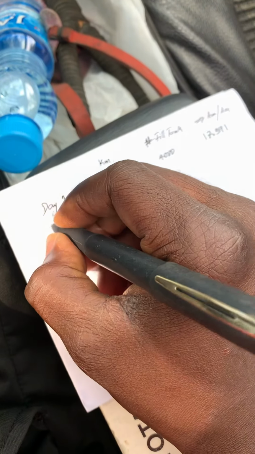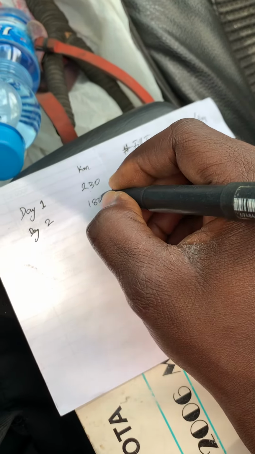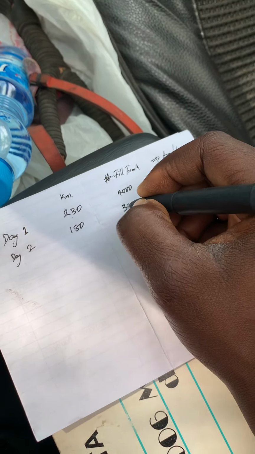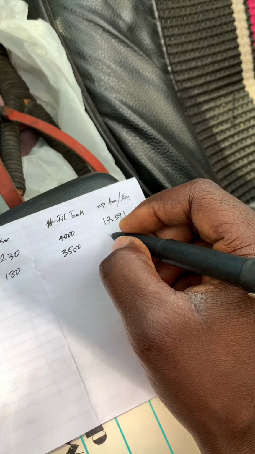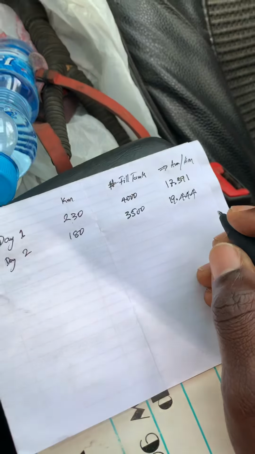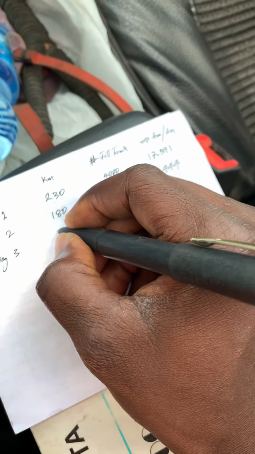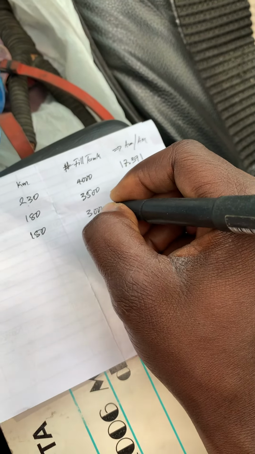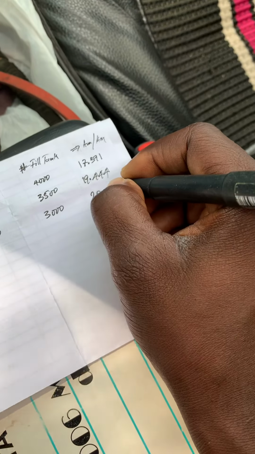Now let's work day 2. Let's assume you covered 180 kilometers and you filled up your tank to the brim with 3,500 naira, right? Divide this and you're going to get 19 naira 444 kobo, right? Day 3, let's assume you covered 150 kilometers and your fill up was 3,000 naira. Divide this value, it's 20 naira.